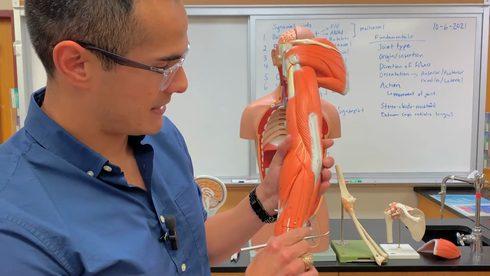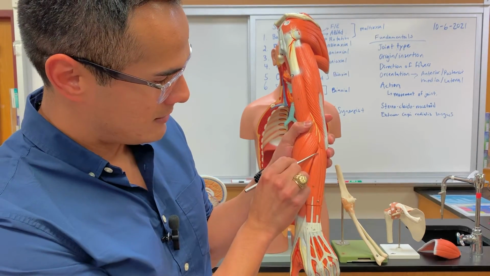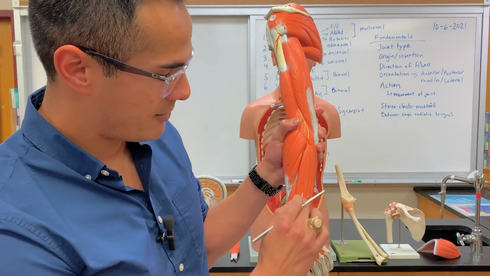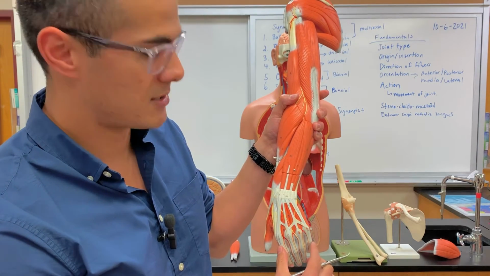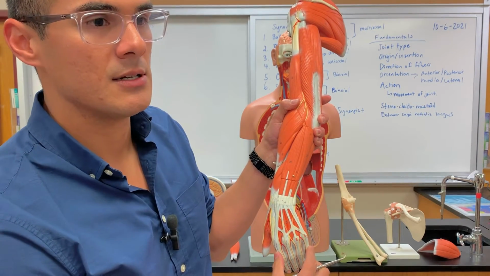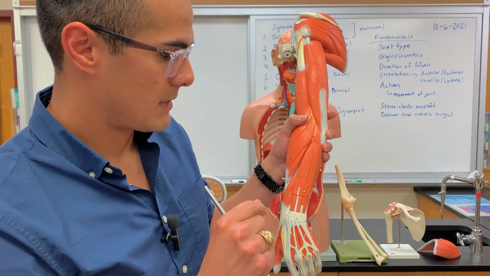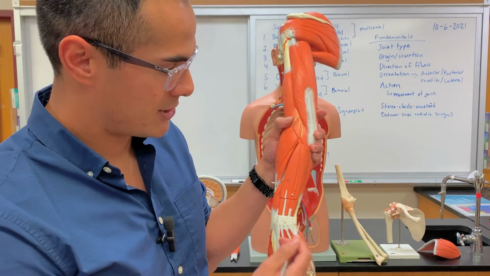So let's finish the extensors. Looking at number 30, we already know this is an extensor, because it's right here and you follow it all the way along, it's going to the digits. So it inserts at the phalanges. If it's an extensor and it's going to the phalanges, this is the extensor digitorum.